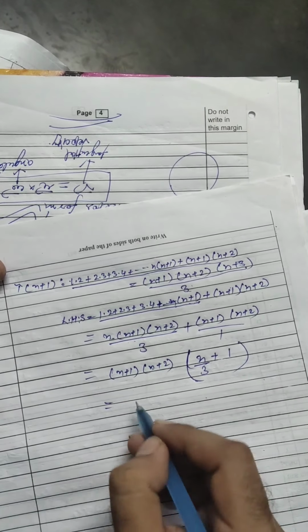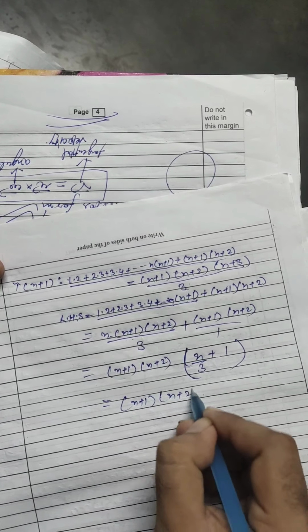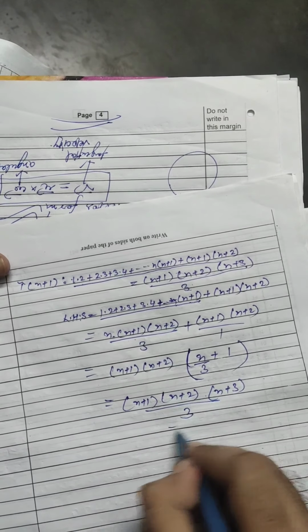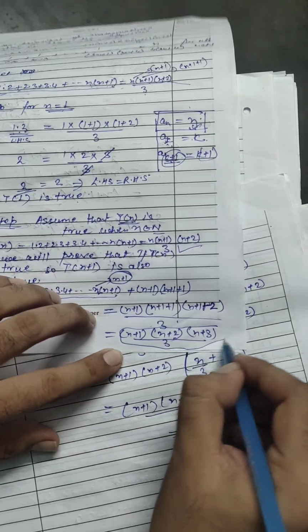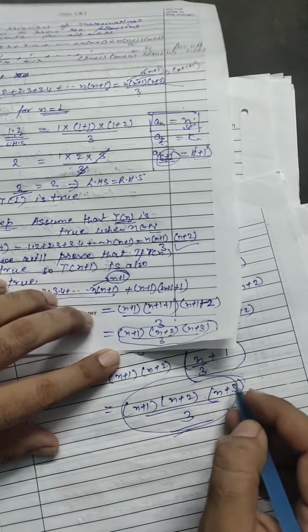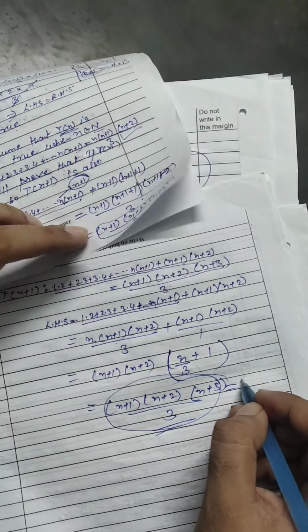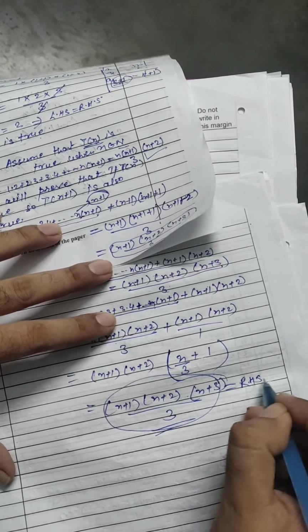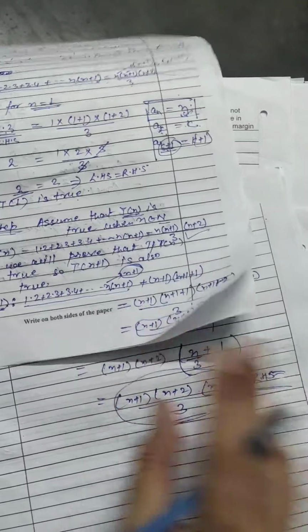So finally what we have is n plus 1, n plus 2, and this is n plus 3 upon 3. Now you can prove here, you can see from here, actually this is your RHS and this is also your RHS. This means T of k plus 1 is true. Of course, T of n plus 1 is true, actually. This is equal to RHS.